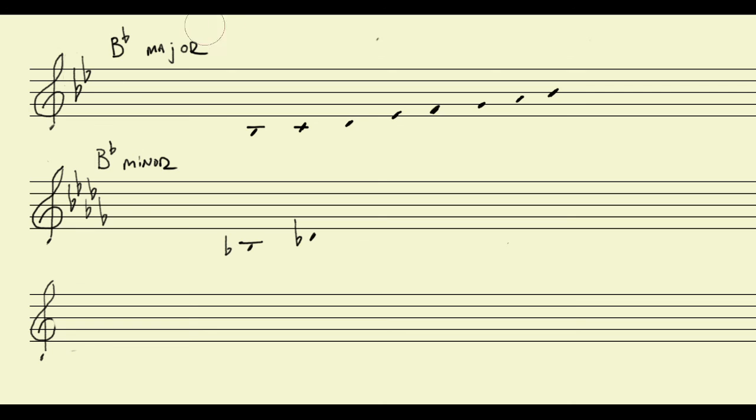And now here's where the magic happens. All I need to do is change my key signature up here from the key signature of B flat major to the key signature of B flat minor, which I'll do right here. And my B flat major scale becomes a B flat minor scale. I'm sorry. It's as simple as that.